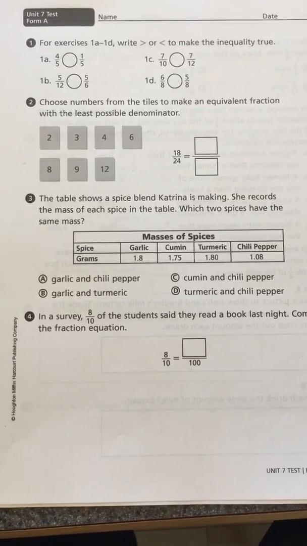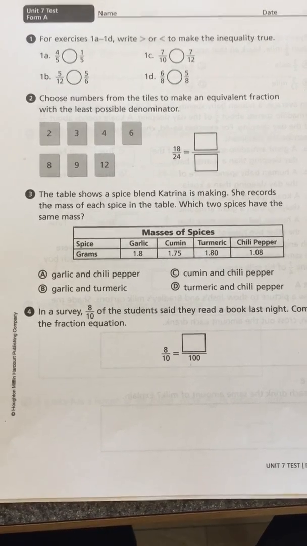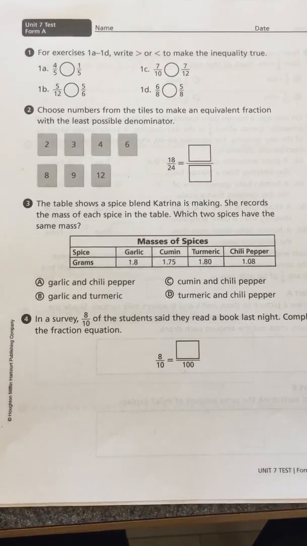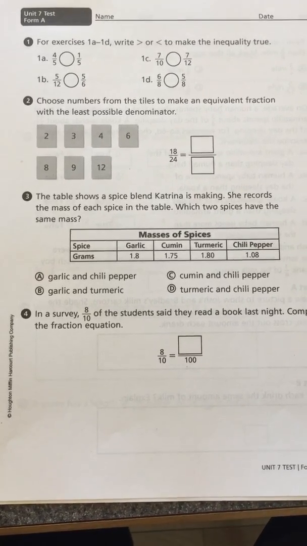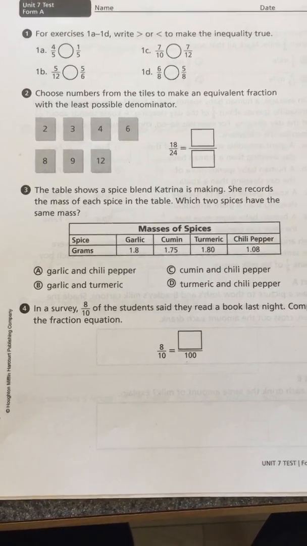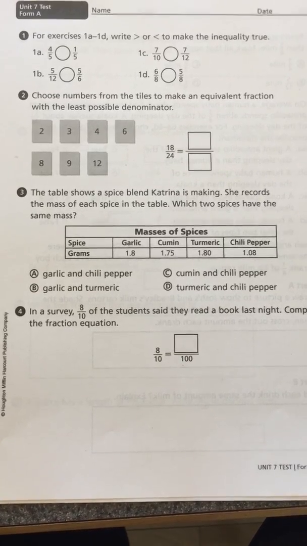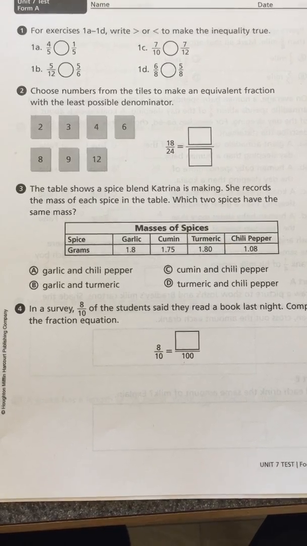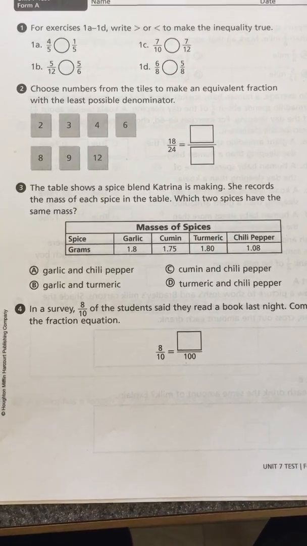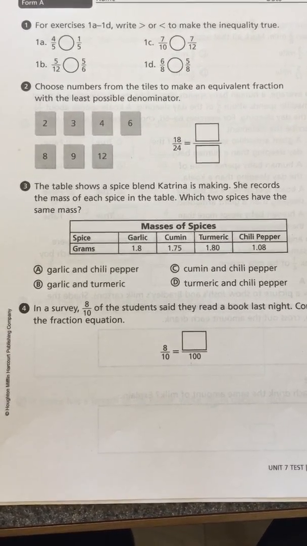For number 3, the table shows a spice blend Katrina is making. She records the mass of each spice in the table. Which two spices have the same mass? What you have to do here, boys and girls, is you have to look at the table and see which decimal is equivalent or the same. Reminder, what do the zeros mean?